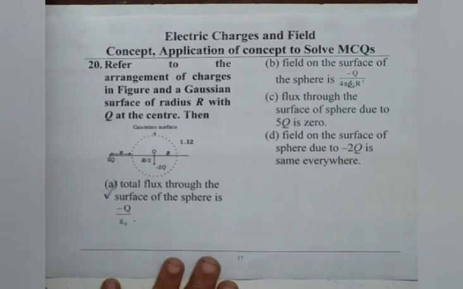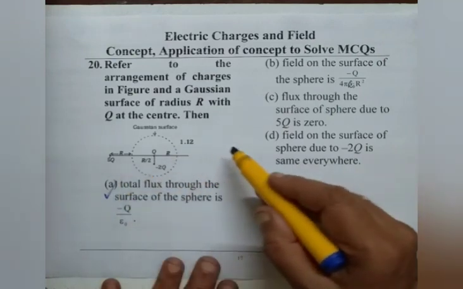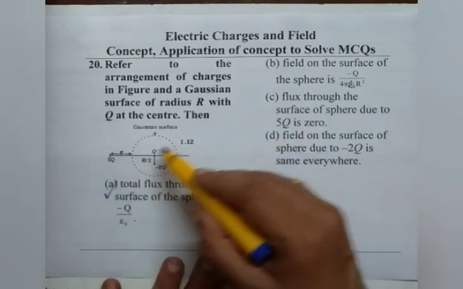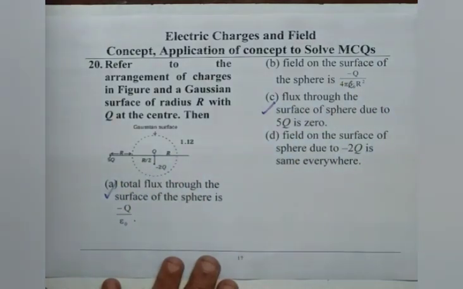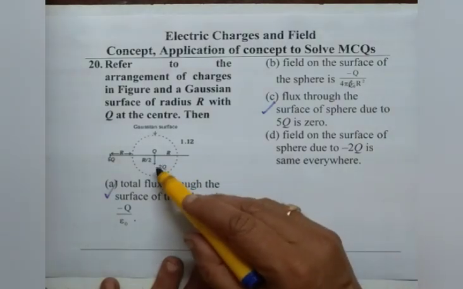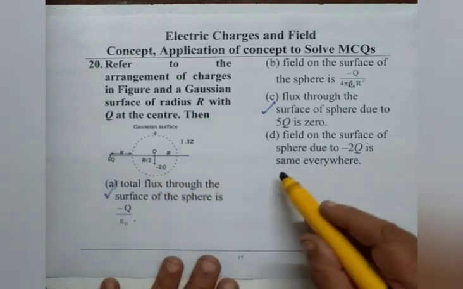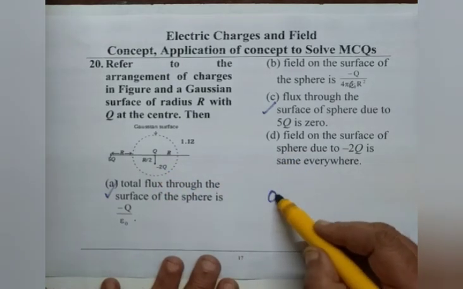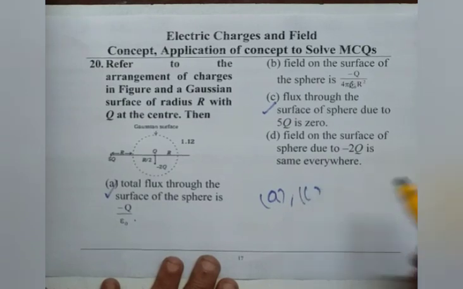C, flux through the surface of the sphere due to plus q is 0, as it is correct. As we said, plus q is outside. C is also correct. We read D. Field on the surface of the sphere due to minus 2q is the same everywhere. It is also wrong, because minus 2q is not at the center, it is at some other point. Therefore, D is not correct. For this, options A and C are correct.